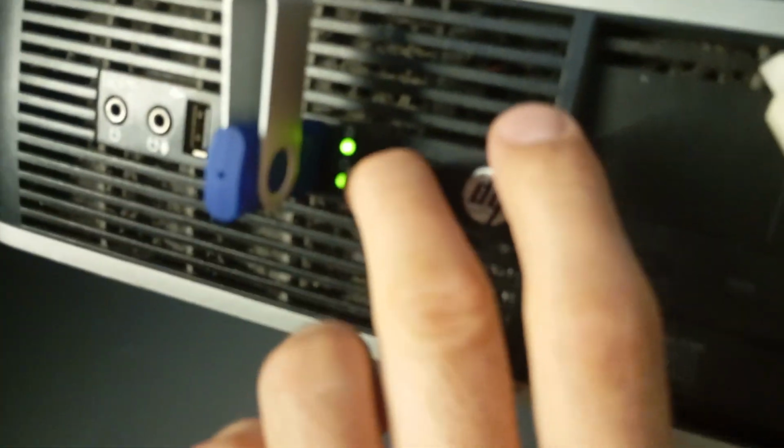So hello guys, today I'll show you how to format your disk and download and install Windows 10 on it, and how to make some partitions and some accounts. So let's go. First one, we need to plug this computer on.